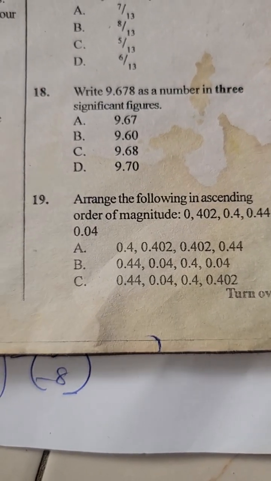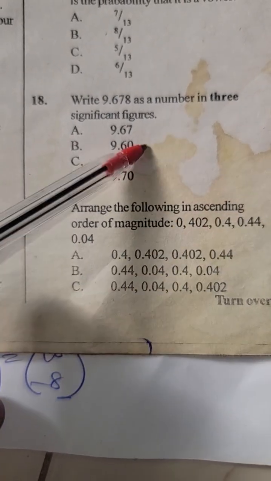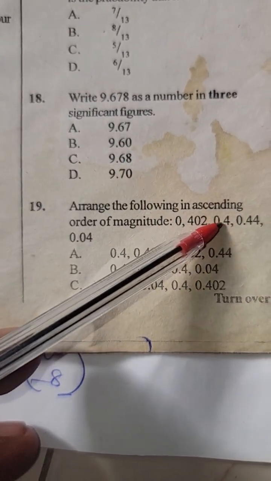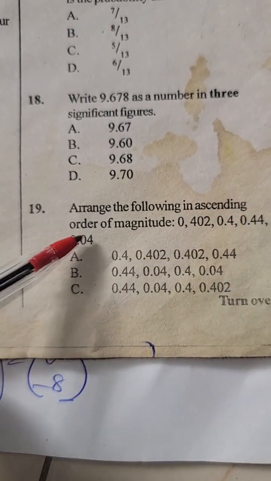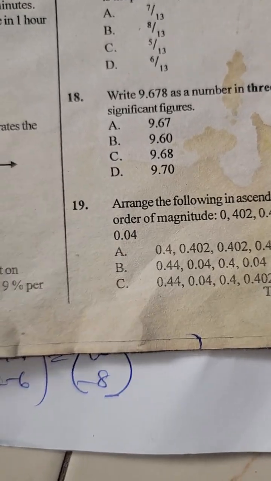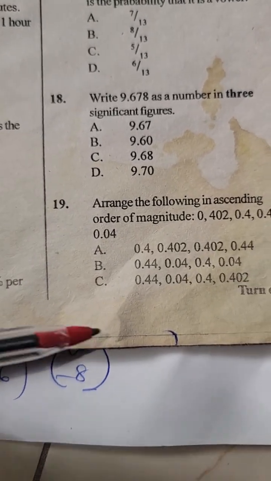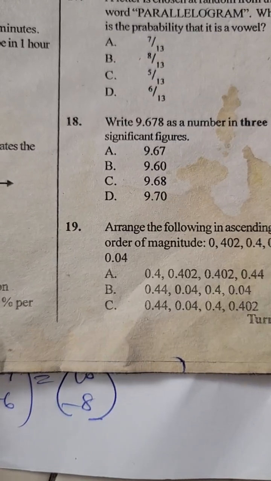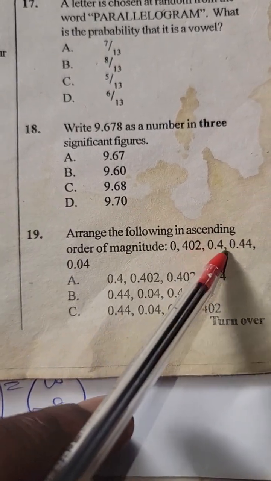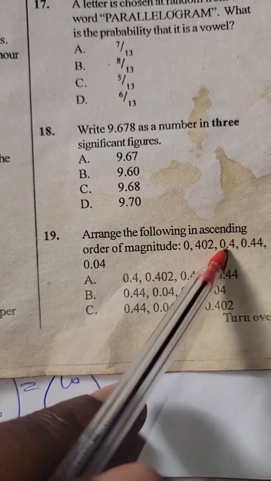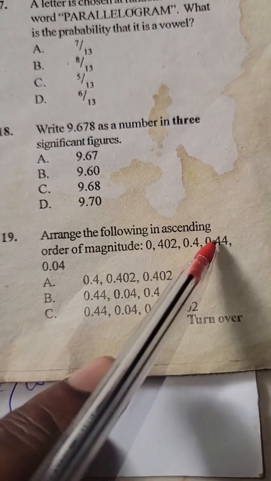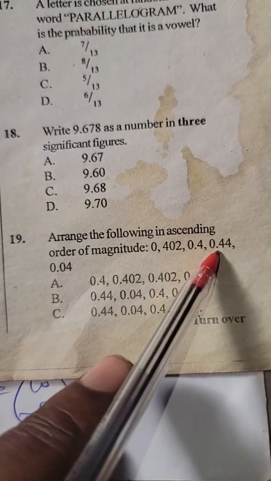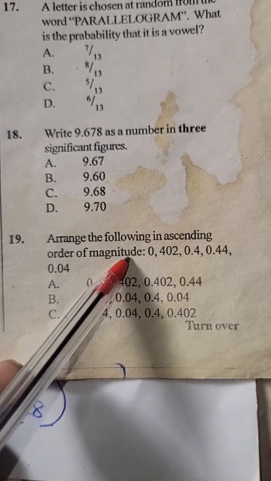So if you want to compare, 402 is the biggest. 0.4. So the 10th is 4. 0.44, 10th is 4. 0.04, 10th is 0. So that is the lowest, 0.04. Even if you watch, all of these ones do not have that, so it will obviously be option D. So 0.04, and this is 0.4000, so that's less than 0.44, because the 100th here is 0 and the 100th here is 4, so this is lesser than this, so 0.4 comes next, 0.44 follows, then 0.402, and that will be option D.